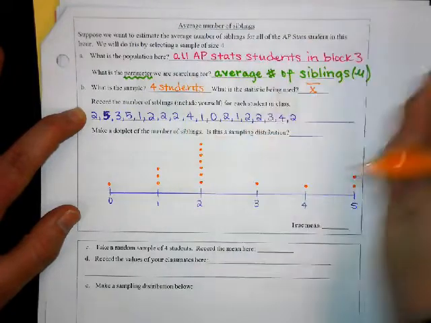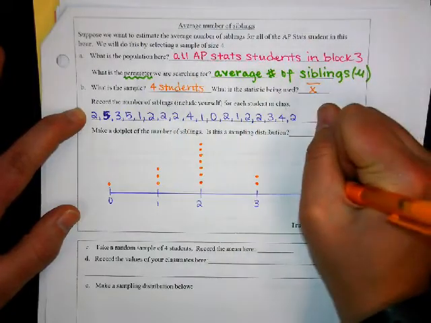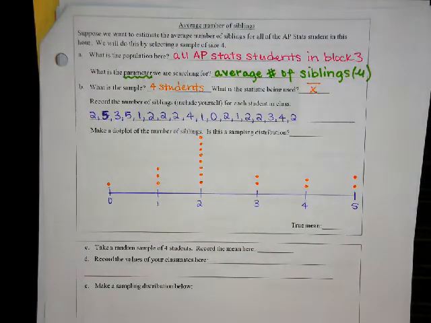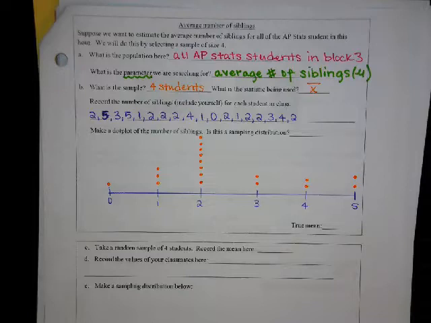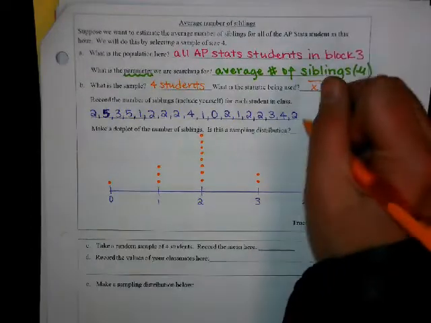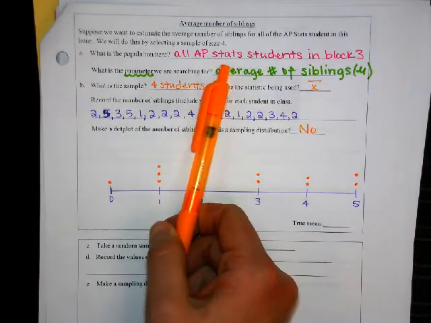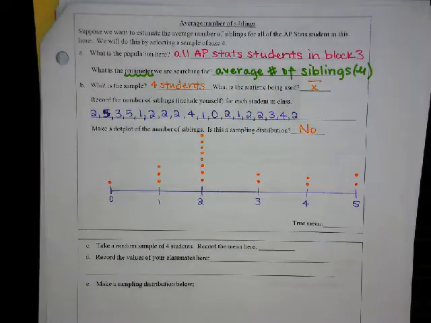All right. Hopefully your dot plot looks something like mine. Is this a sampling distribution? Tyler's saying no, and Tyler is right. It's not. We didn't take a sample. We actually looked at the population, right? The population is all AP Stat students in Block 3. I asked each of you how many siblings you had. So this is a population distribution. And I guess I'll put it down below, because otherwise I'm going to run into my line at 2s.